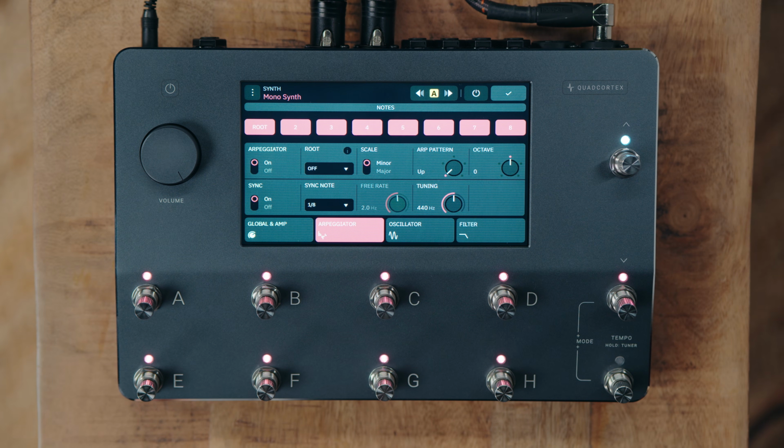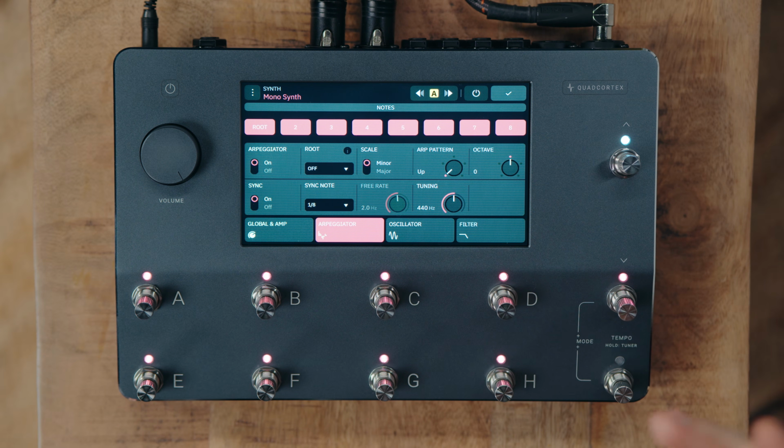Moving on to the next page, the monosynth has a built-in arpeggiator. This is another really common feature in a lot of synthesizers, so it's incredible that they've managed to pack this into the monosynth. So looking at this page, you can see there's a slew of different controls.